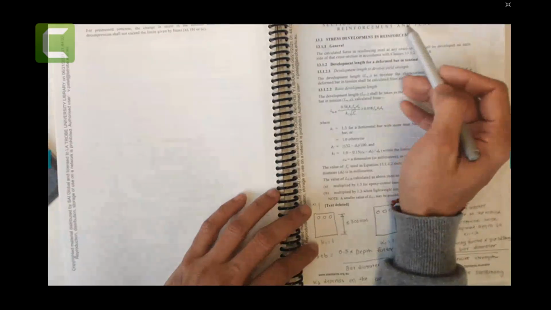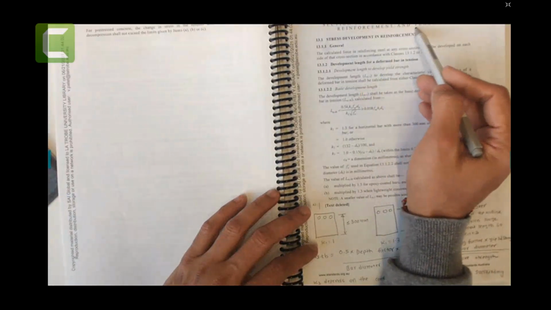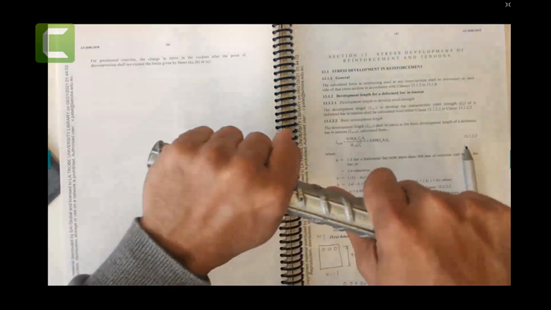Section 13, stress development of reinforcement and tendons. So they give you the basic development length. This is the equation that we're going to use. So this is the length. What is this length? How much length you are putting inside the concrete, that is the development length.